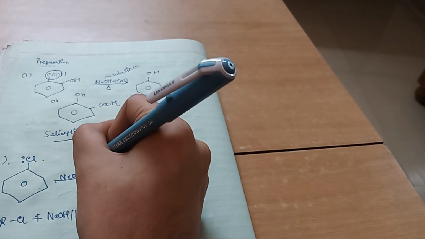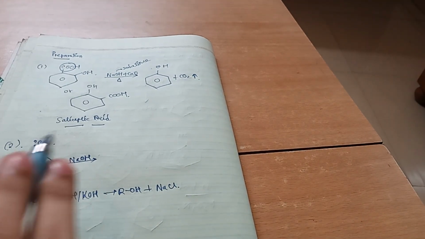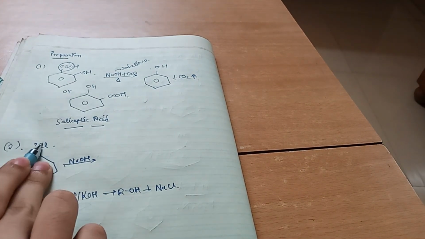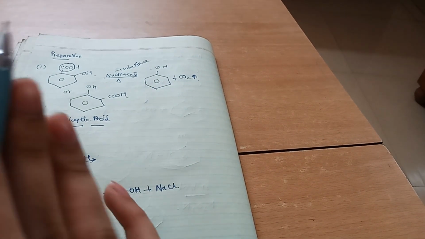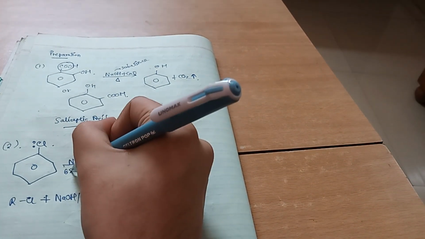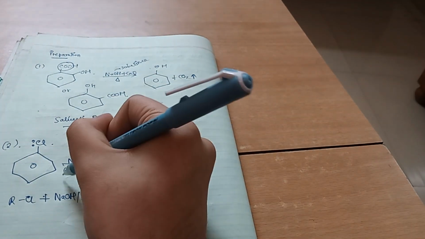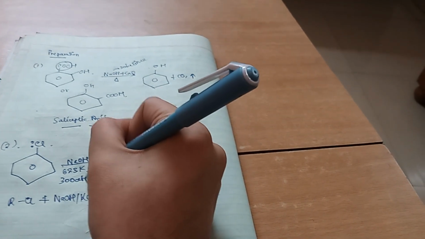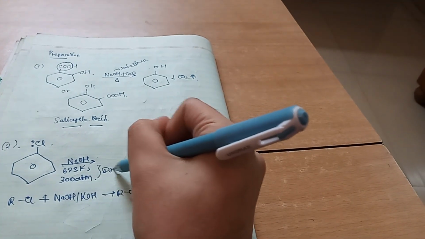First we treat it with NaOH, just like we treated any haloalkane with NaOH. Chlorobenzene is also treated with NaOH, but there should be high temperature and high pressure. We have taken 623 Kelvin, which is quite a high temperature, and 300 atmosphere pressure. These are drastic or vigorous conditions.